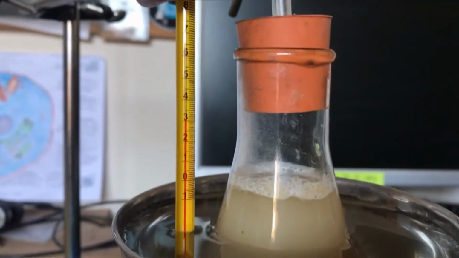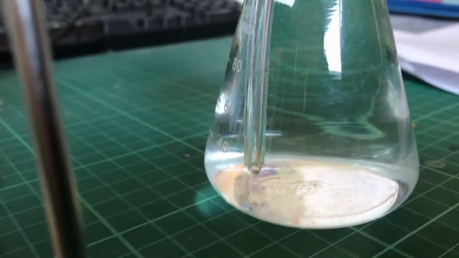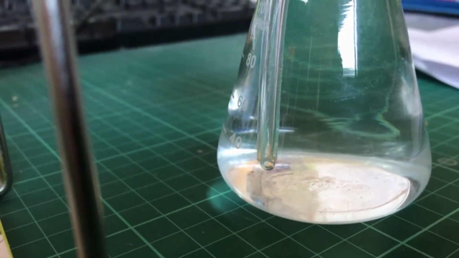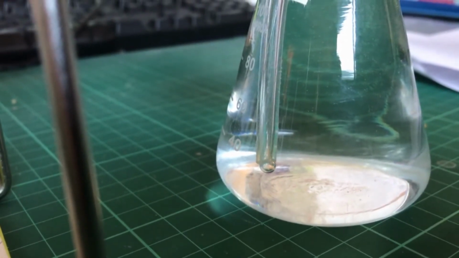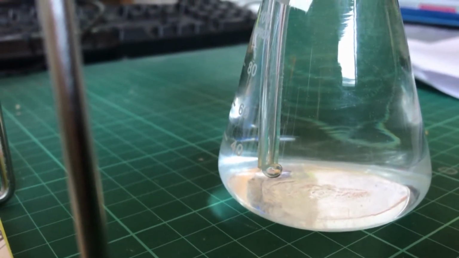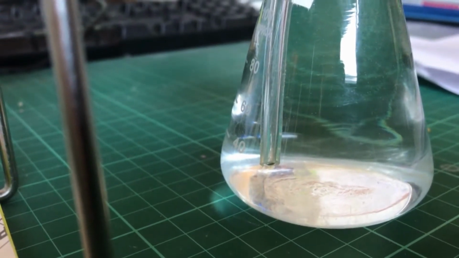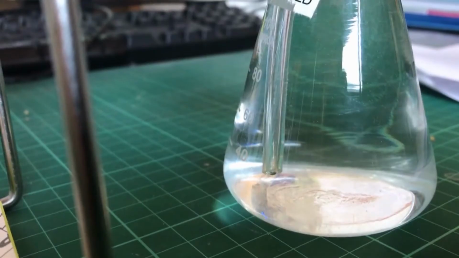You'll need a spirit or Bunsen burner and tripod, a thermometer, 2 flasks, a hold flask stopper, a bowl to act as a water bath, a plastic tube, 200 milliliters of water, 10 milliliters of yeast, and about 100 milliliters of sugar and glucose solution, and a timer or stopwatch.